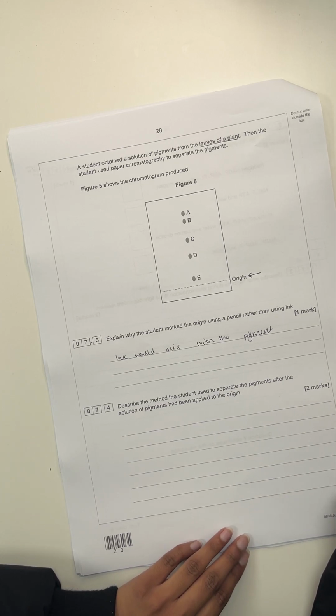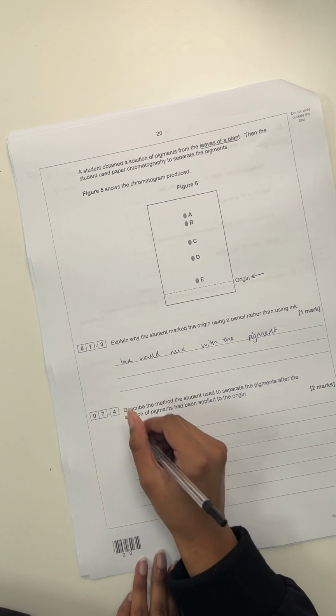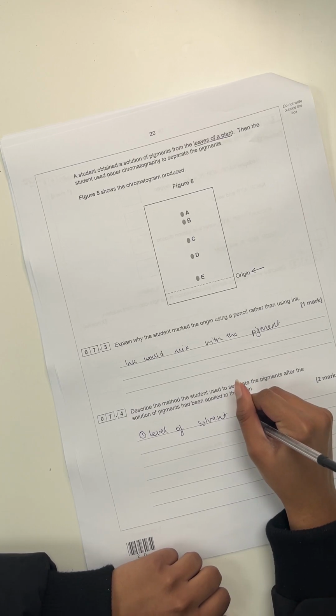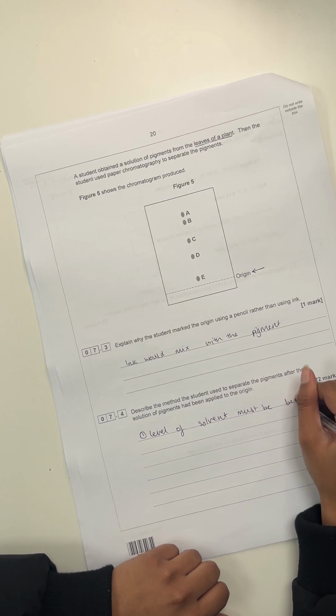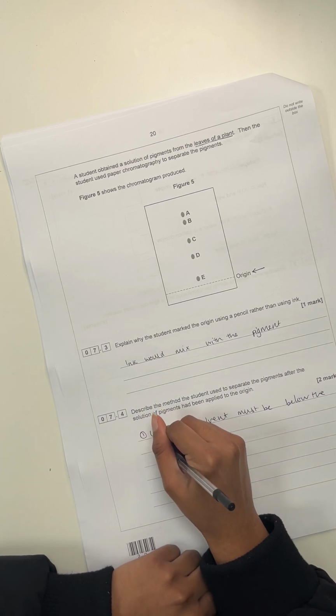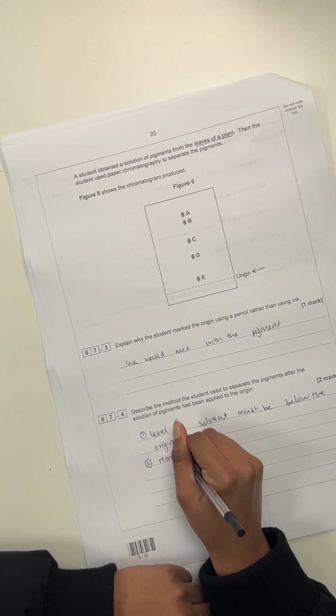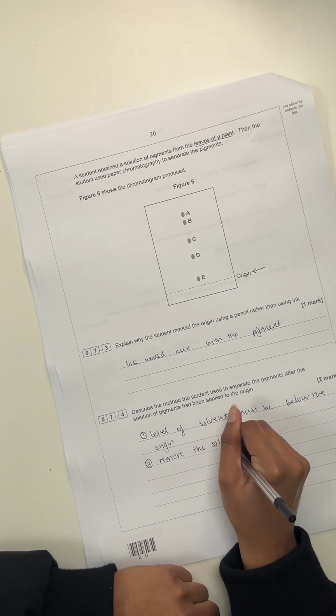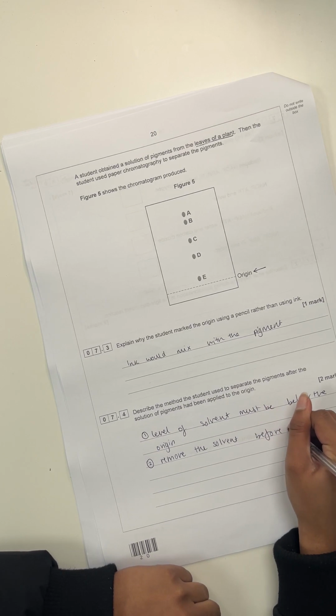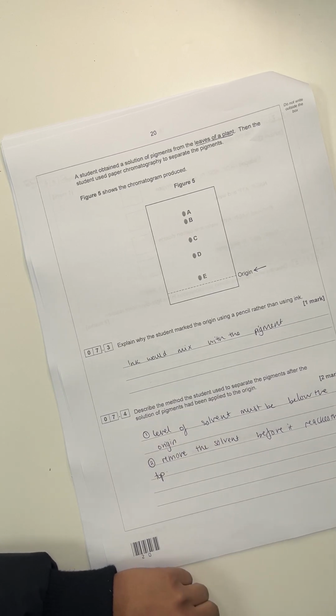The next part is describe the method the student used to separate the pigments after it had been applied to the origin. So the first step is that the level of solvent must be below the origin, and you remove the solvent before it reaches the top. Okay.